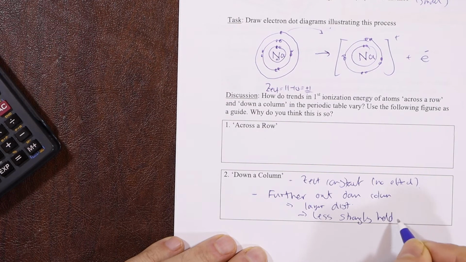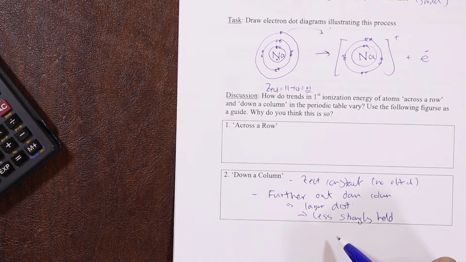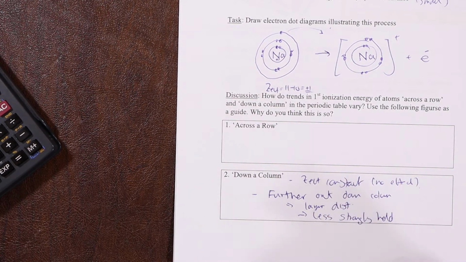Now that's the key. The valence electron, I should say, is way out there. For cesium in row 7, it's in the 7th layer, so 7 layers out. It's really far from the nucleus. The nucleus is an effective +1 for everything in the same column, so that doesn't change anything, but it's further out, so it's going to be less strongly held.